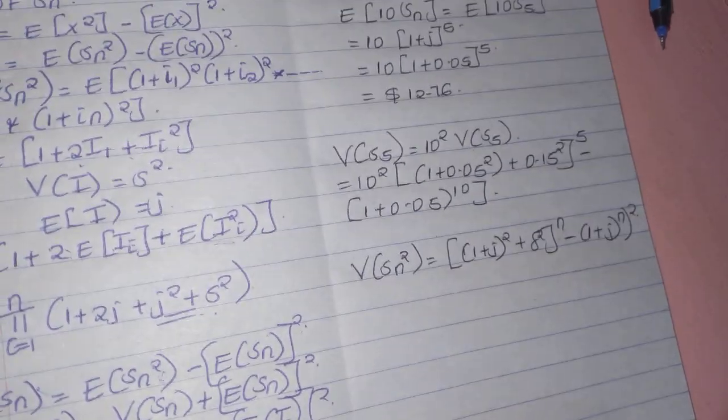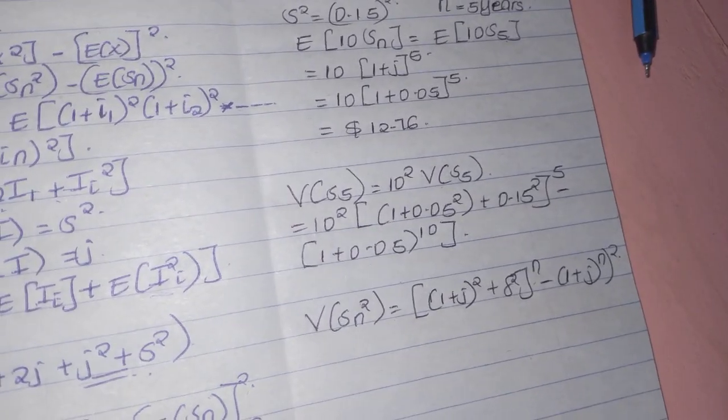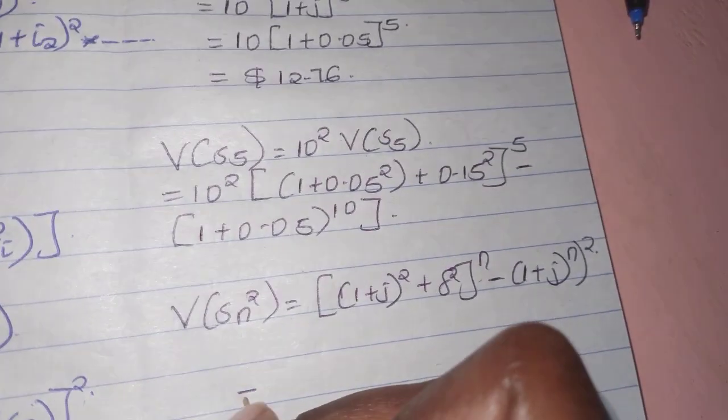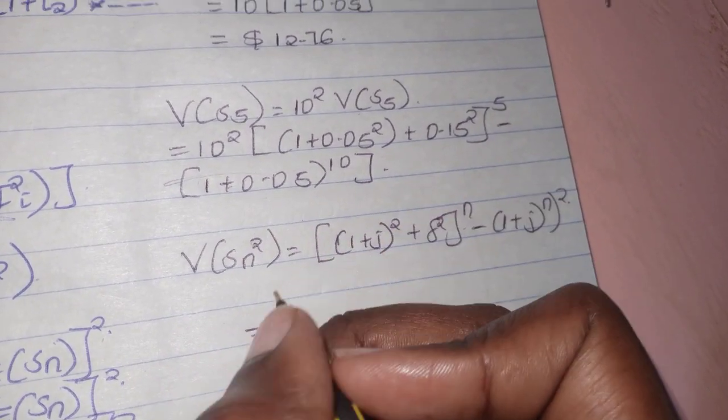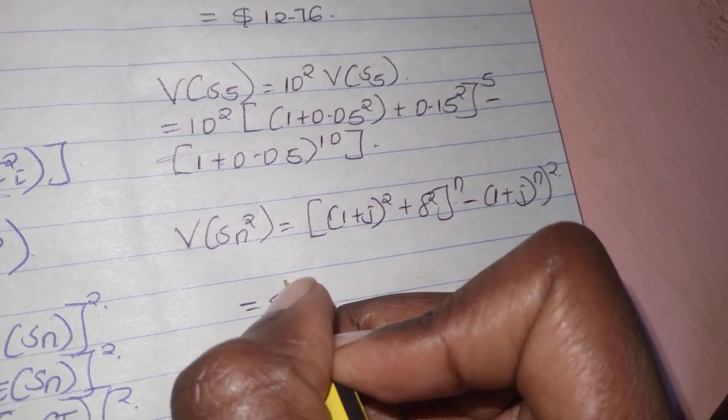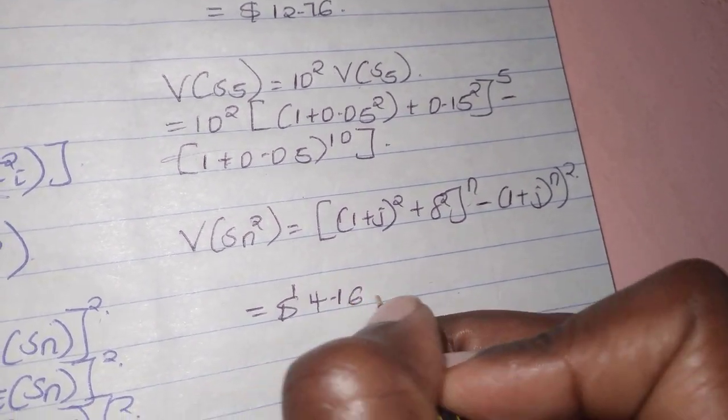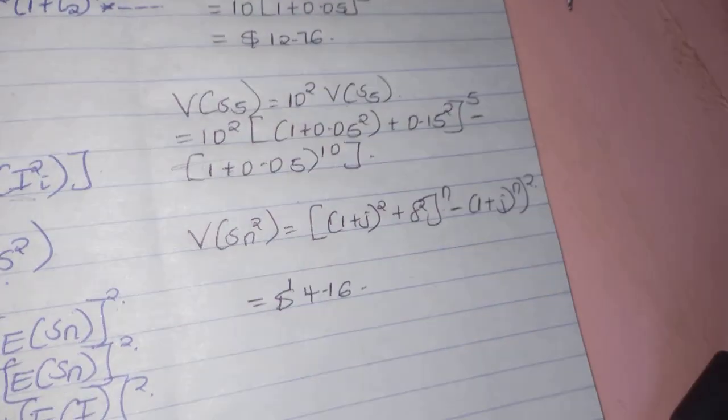That's the formula that we are using. So when you compute this, you'll get 4.16. Thank you for your time.